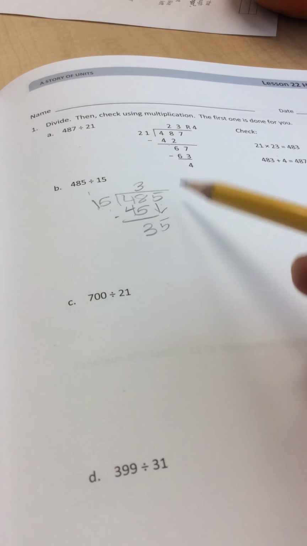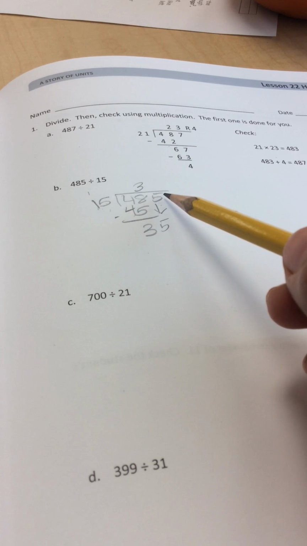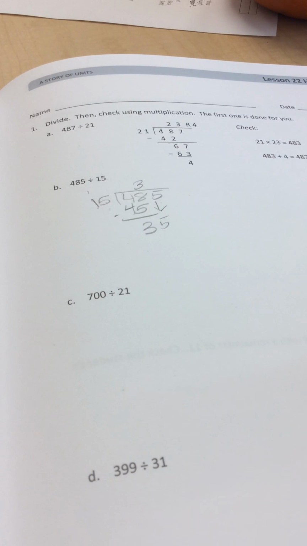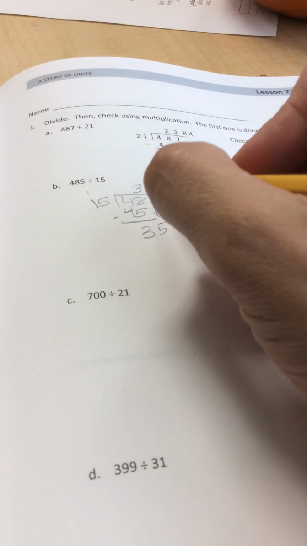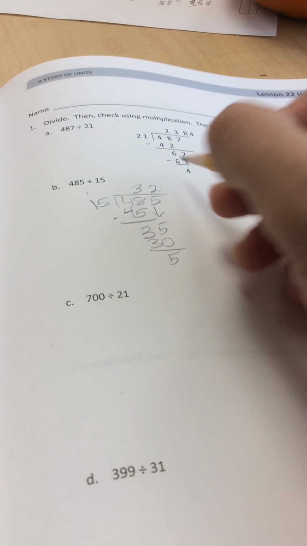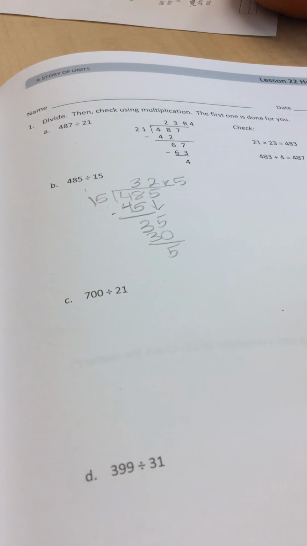A lot of the students are not taking this next step and bringing down the 5. We then have to ask ourselves, how many times is 15 going into 35? Well, I know that 15 times 2 is 30, so I'm going to say 2, and then I'm going to say 30. And then I have 5 left over. My remainder is going to be 5.